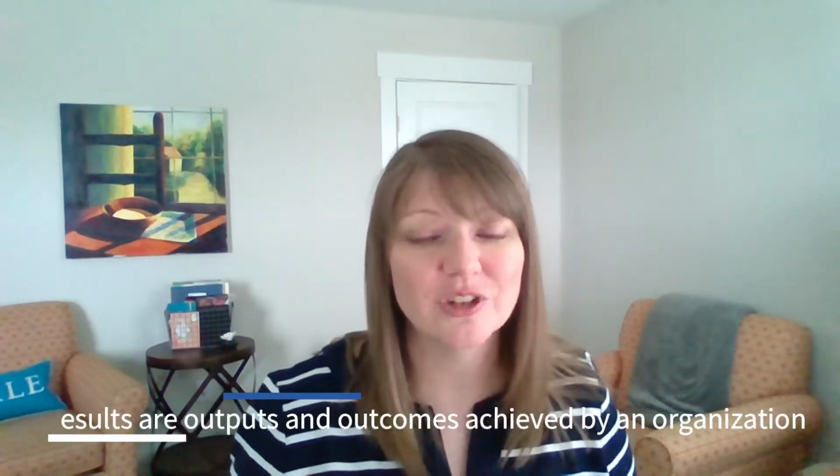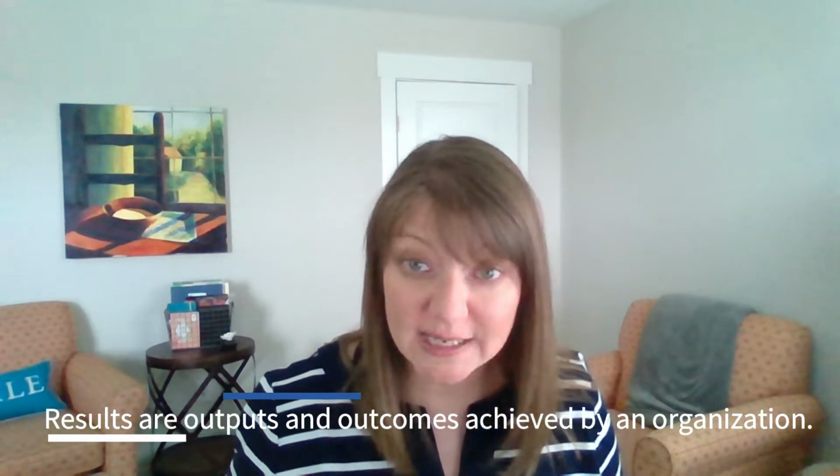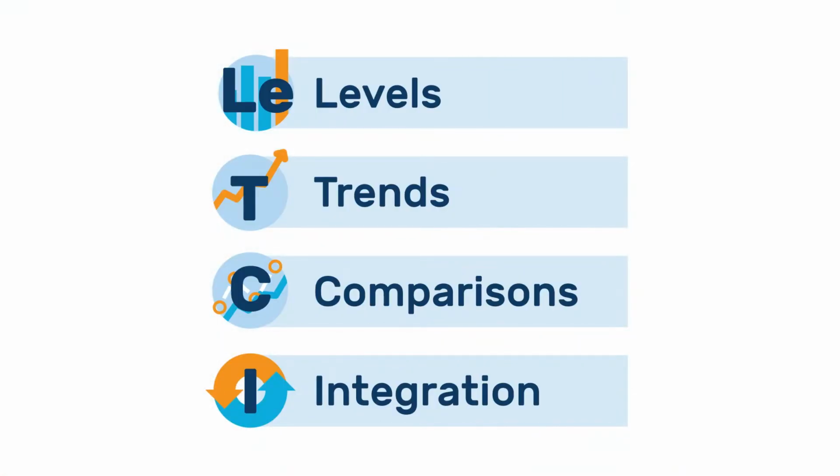Results are outputs and outcomes achieved by an organization. For example, having a method to onboard and train new workforce members produces data and information. In order for an organization to use this data and information, it is important to monitor key measures or indicators of performance. Key measures of new workforce onboarding and training might include successful course completion rates or retention rates of new workforce members. The 4 factors used to evaluate results are levels, trends, comparisons, and integration.